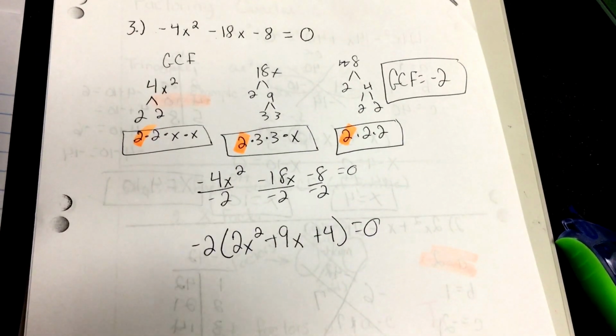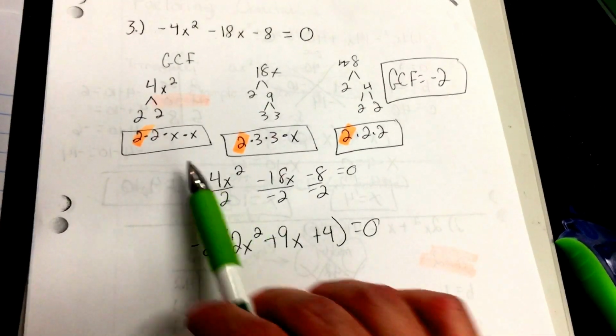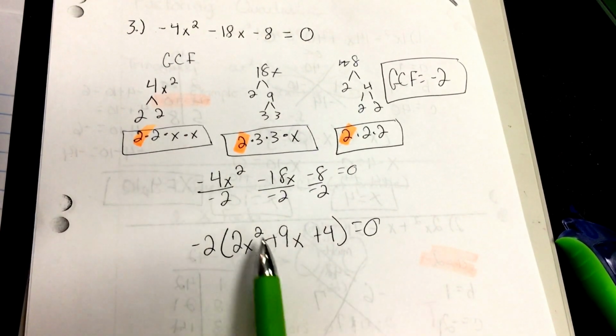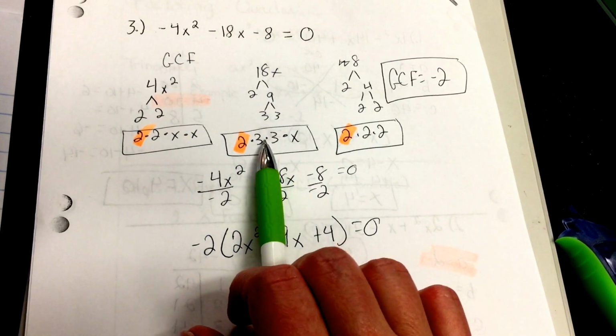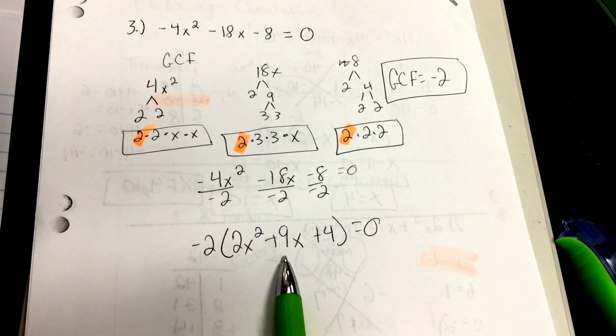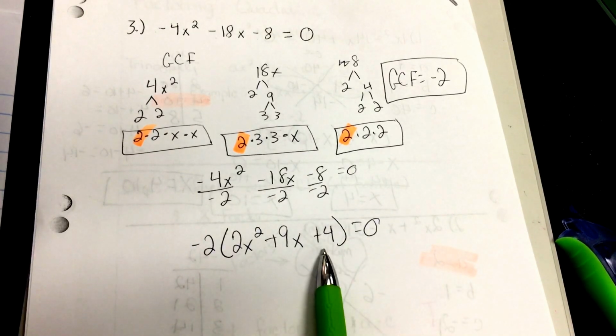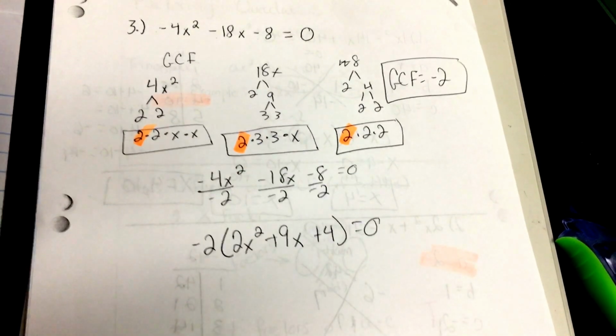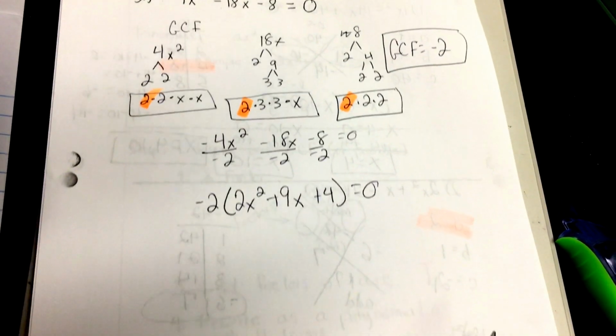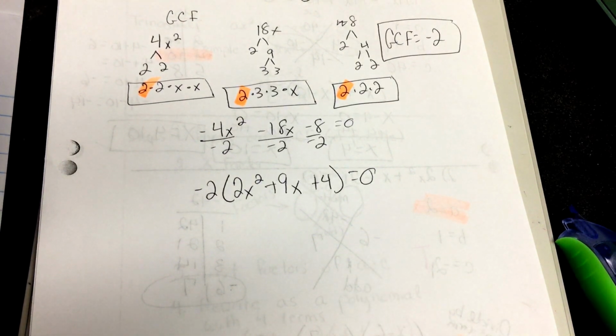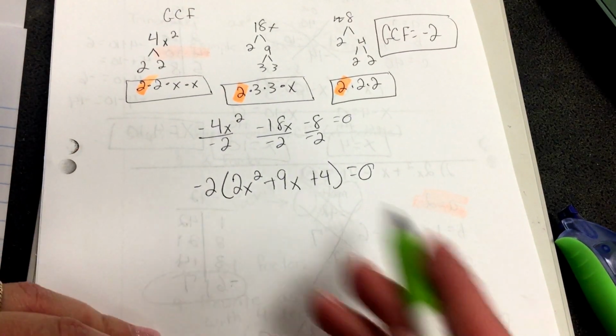Now, how can I check that I'm correct? Look, 2x squared, 2x squared. 3 times 3 is 9x, 9x, 4 and 4, and everything's a positive just like this because we already pulled that negative. All right, so now let's work with our trinomial.